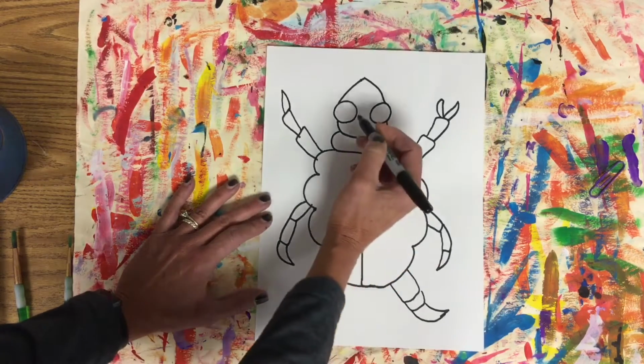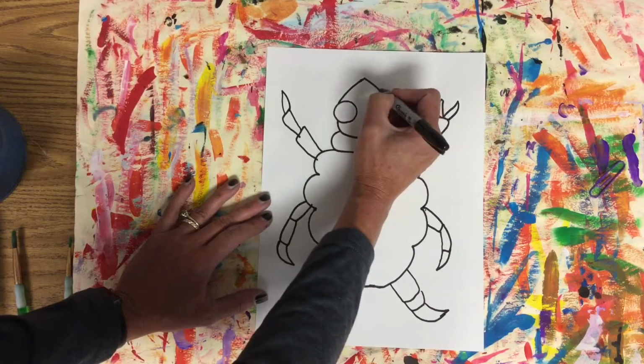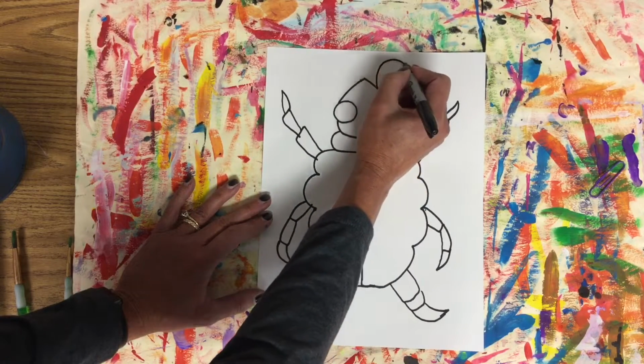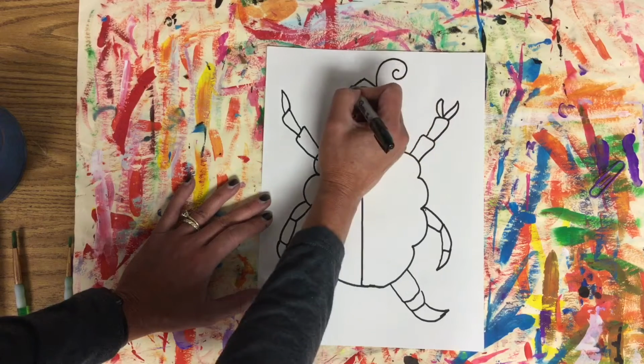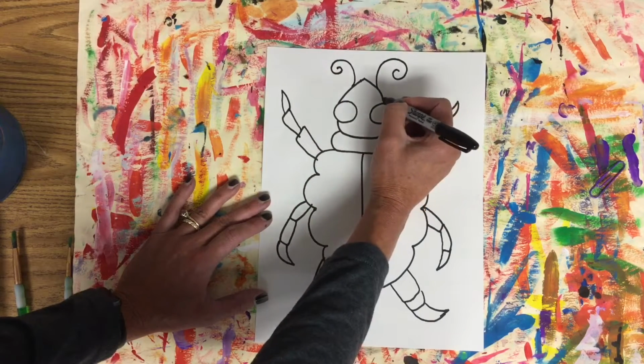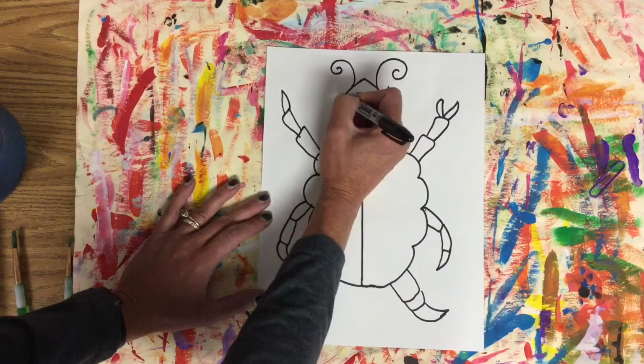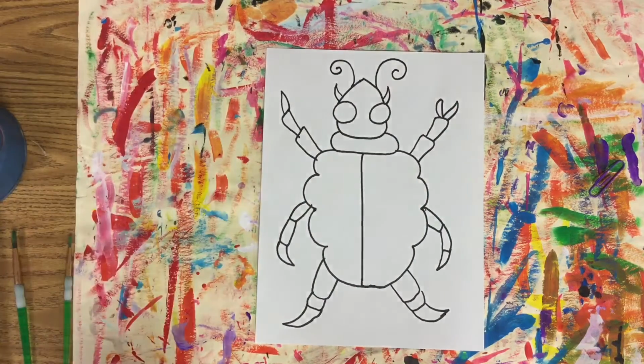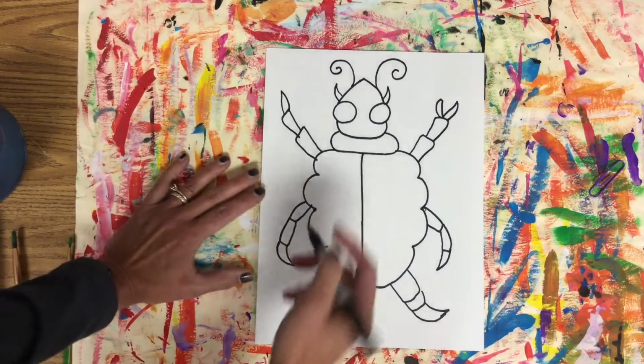Do you have antennas? Thinking about different types of lines. Maybe I have a spirally line. Maybe I have little spiky things. Now we can start thinking of different line patterns, and we'll break these up into shapes.